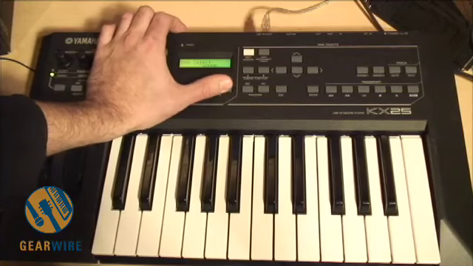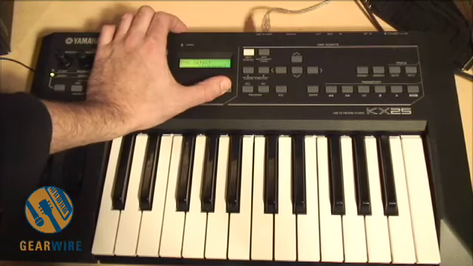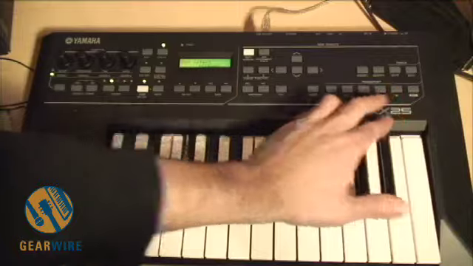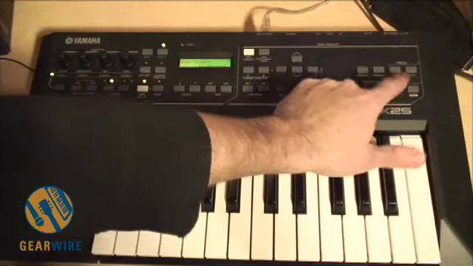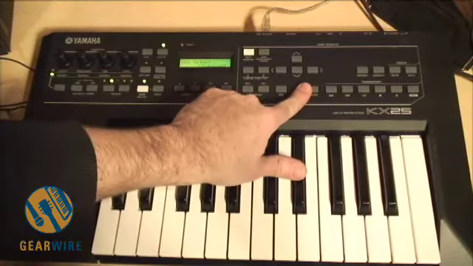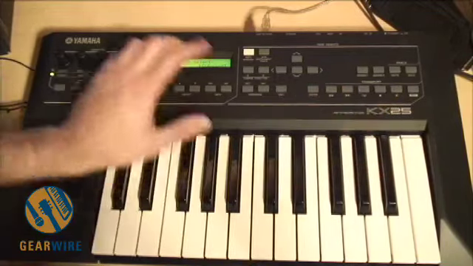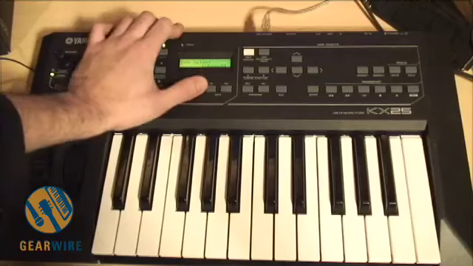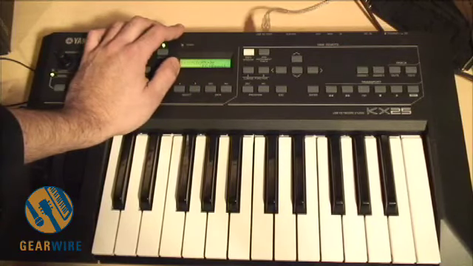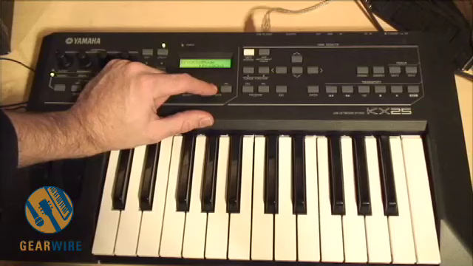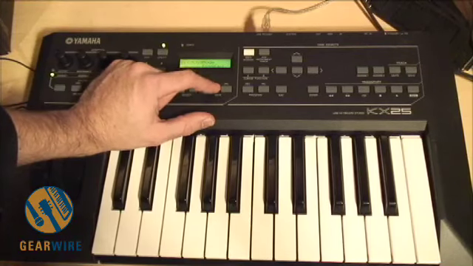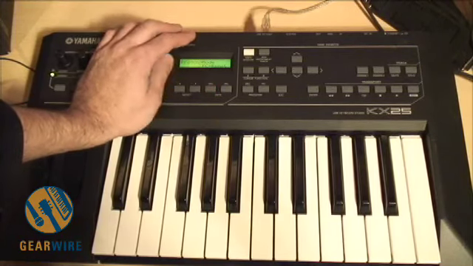DAW setup, this is very important. Right now it's set to Sonar, but I can switch it back over to Cubase, or Cubase AI, which is what I'm running right now. And it will allow me to actually use this the way it's meant to be used with Cubase. If I go up here, you'll see program change mode is set to PC and remote now, which will allow me to use this as a remote controller.